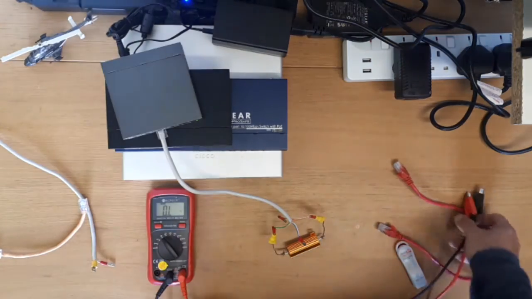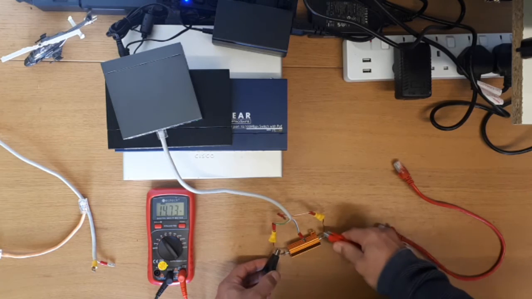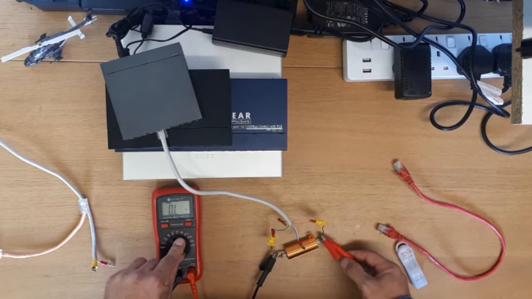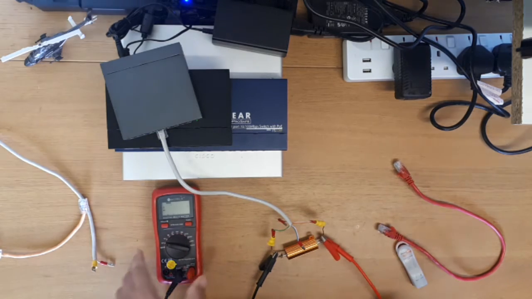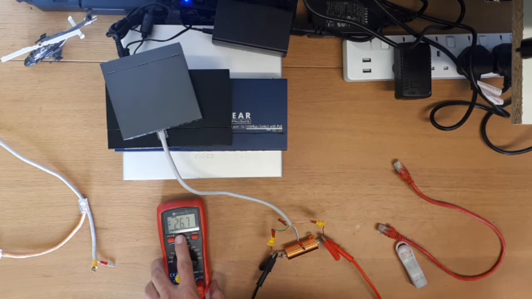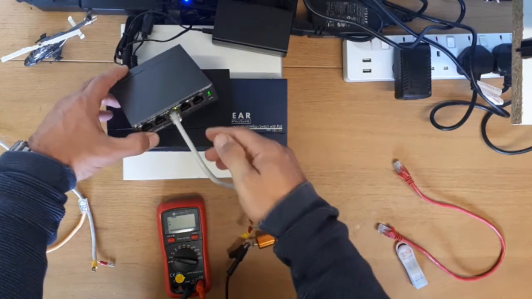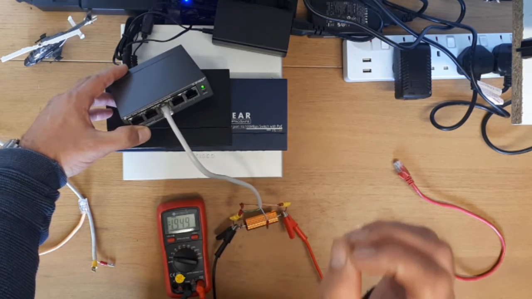What voltage are we now reading on our circuit? Turn that to voltage. Okay, look at the difference here. We're now getting much higher readings, including 53 volts. We can see on this particular switch we've got a flashing light here. This flashing light indicates that there's a PoE fault.